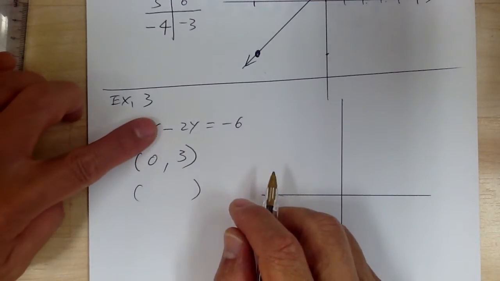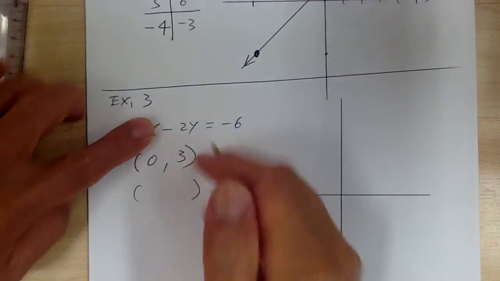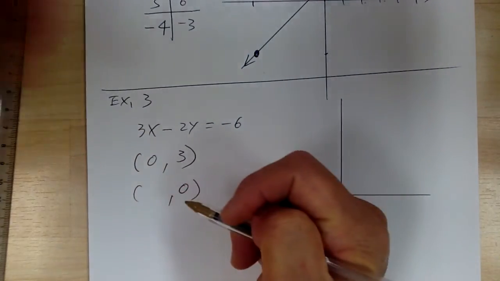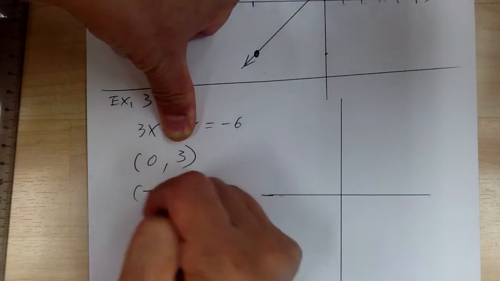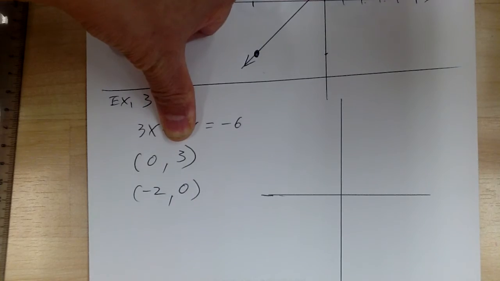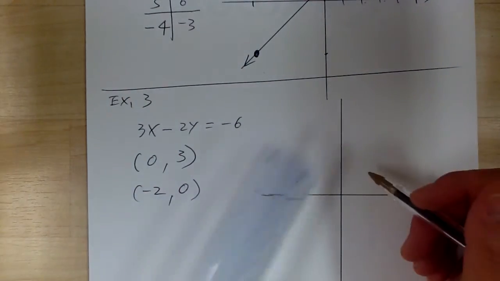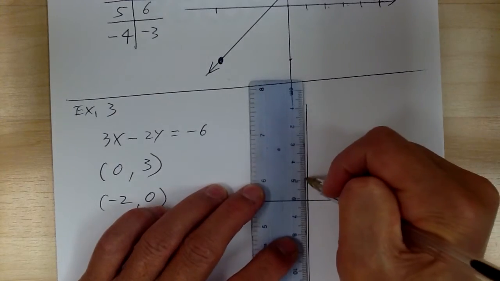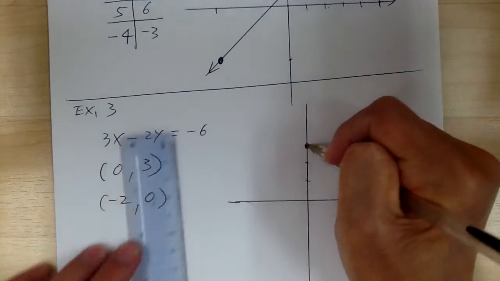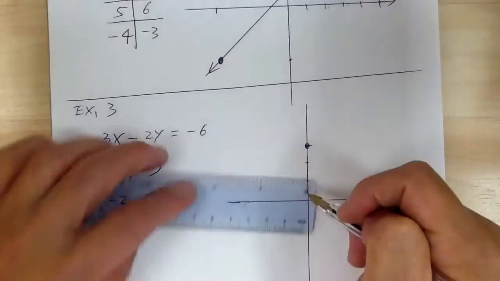So first you let x equal 0 and you get the y-intercept. Next you let y equal 0, so this term is gone. Divide both sides by 3, so you get x equals negative 2. So you don't have to make the table. Then you can just plot the points: 0, 3, and the next point is negative 2, 0.